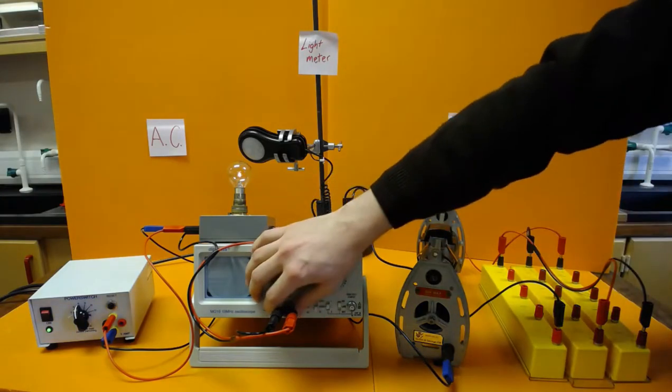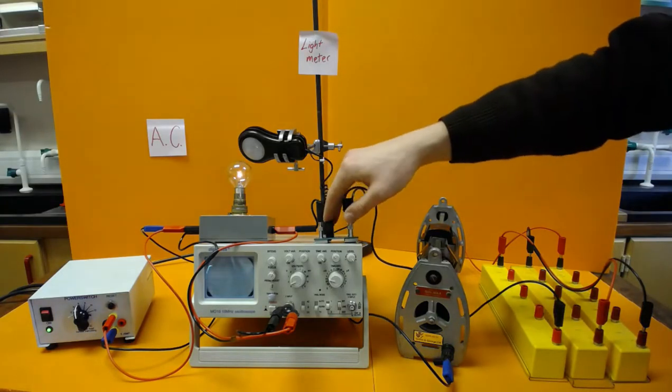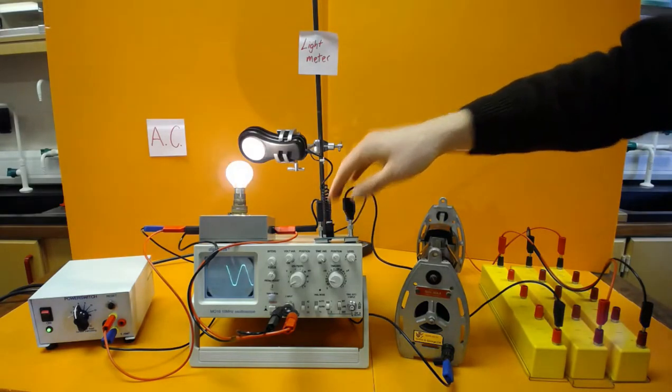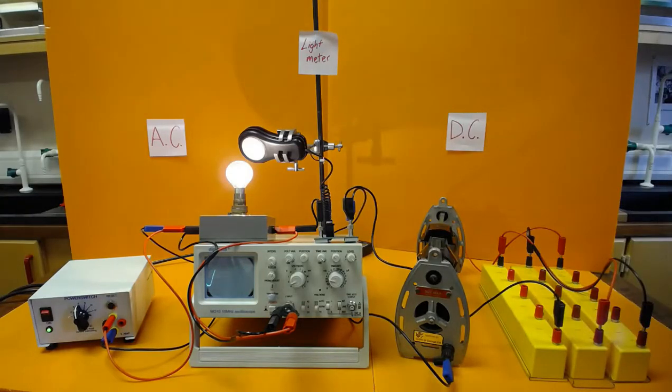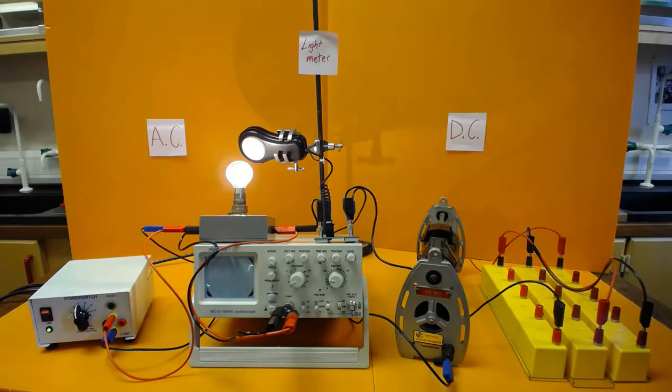In the centre, we have a cathode ray oscilloscope, which monitors the voltage across the bulb for each circuit orientation. Currently, it is measuring for the DC supply, and now the AC. We also have a light meter above the bulb, which we will later use to compare the brightness of the bulb for both circuits and therefore compare both AC and DC voltages.